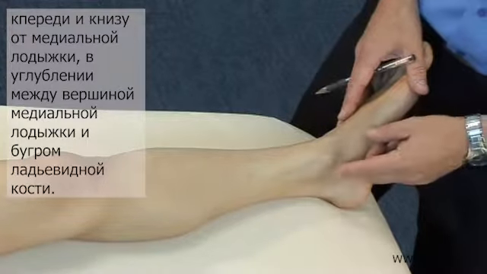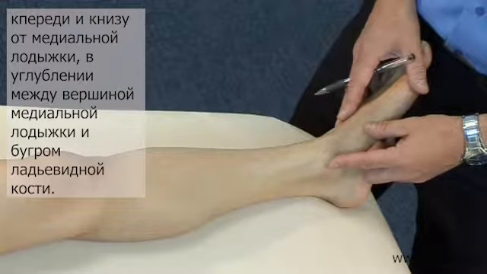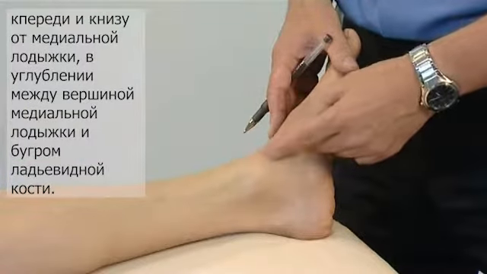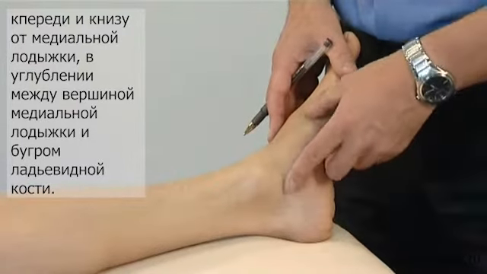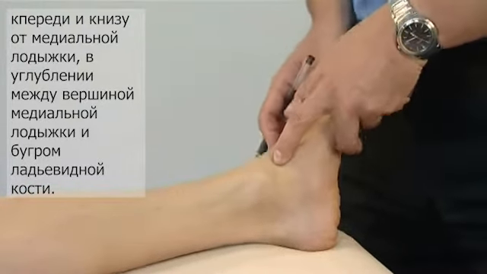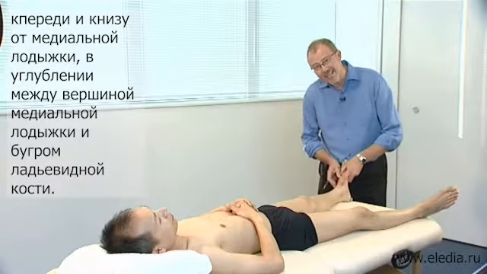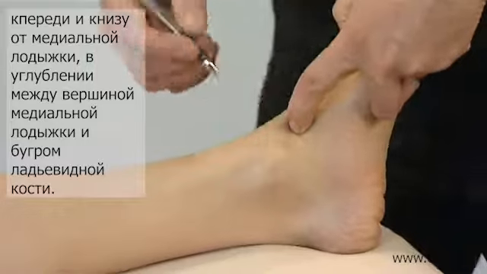Spleen 5 is located in a depression which is anterior and inferior to the medial malleolus. Trace along the anterior border of the malleolus and the inferior border, and then palpate whilst you articulate the foot. Feel for a nice dip. Spleen 5 is in that dip.